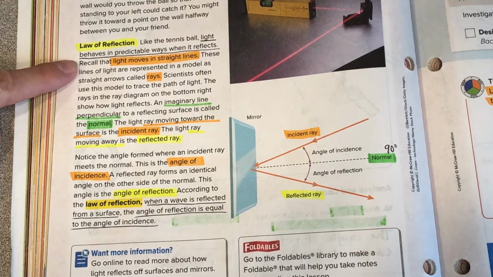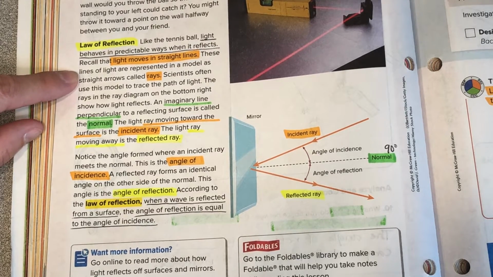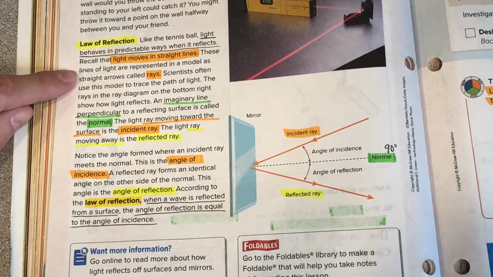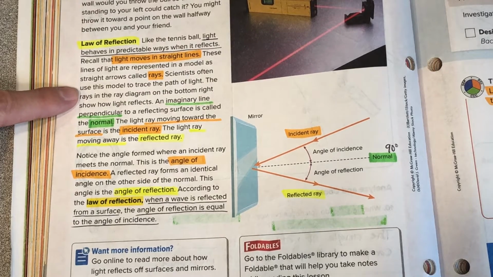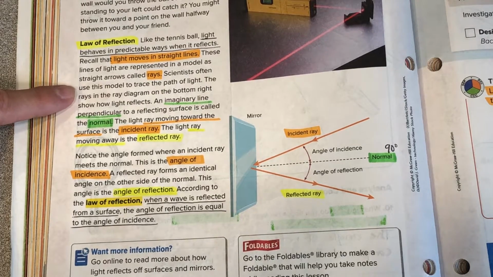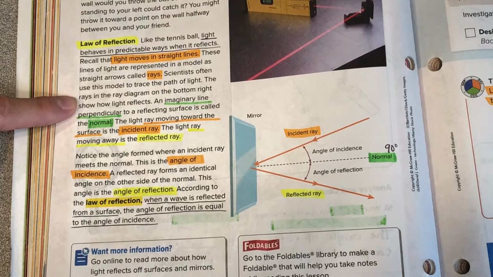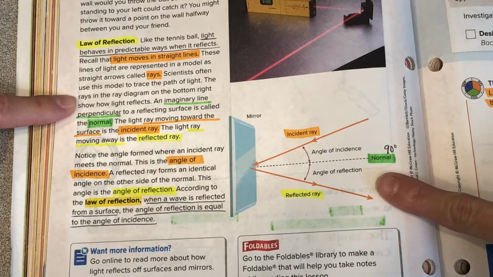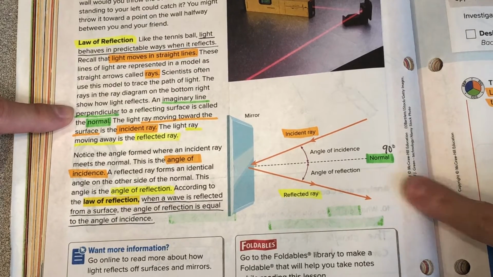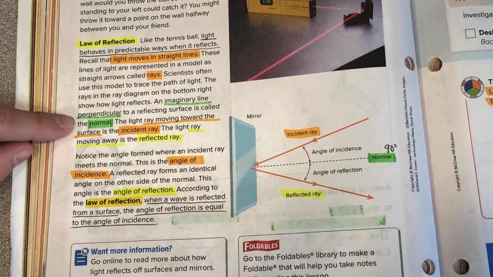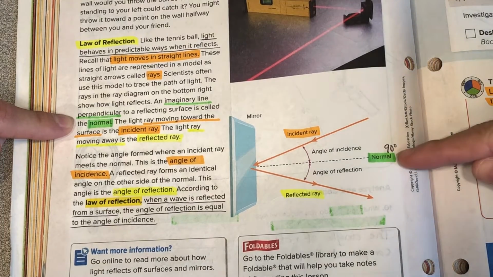Recall that light moves in straight lines. These lines of light are represented in a model as straight arrows called rays. Scientists often use this model to trace the path of light. The rays in the ray diagram on the bottom right, which is right here, show how light reflects. An imaginary measuring line perpendicular to the reflecting surface is called the normal.